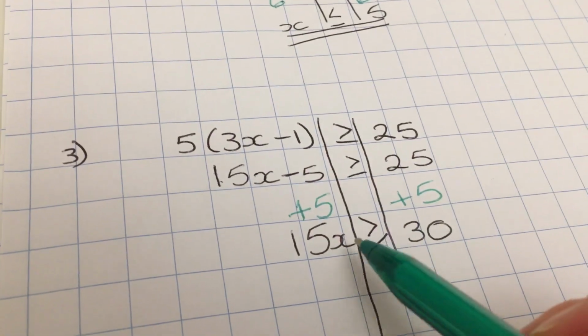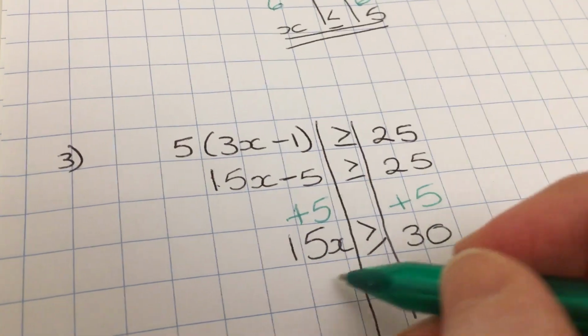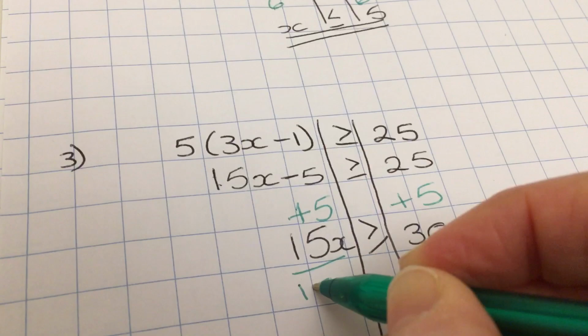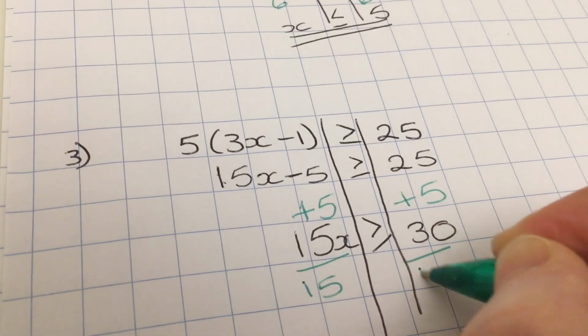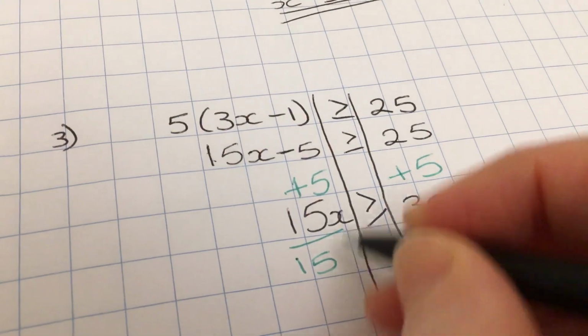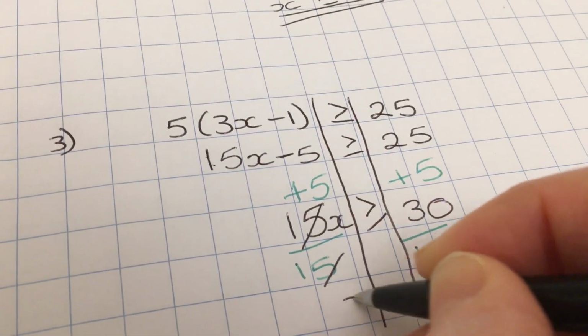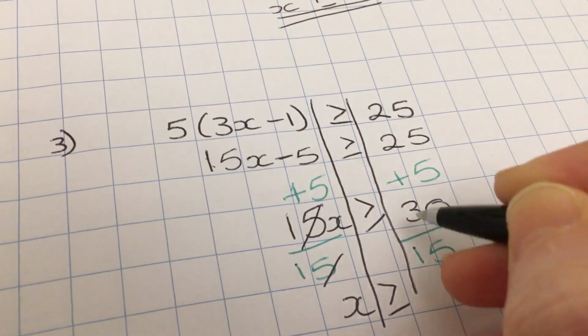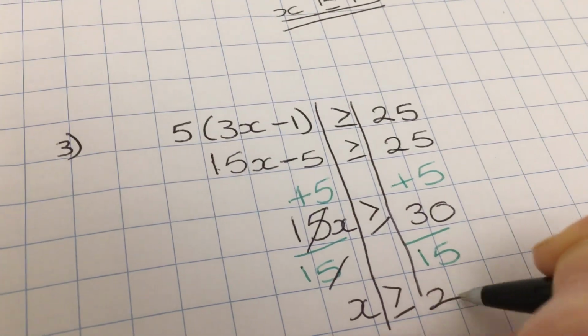We then need to get rid of the times by 15, so we divide by 15. And that leaves us here with x, and 30 divided by 15 is 2.